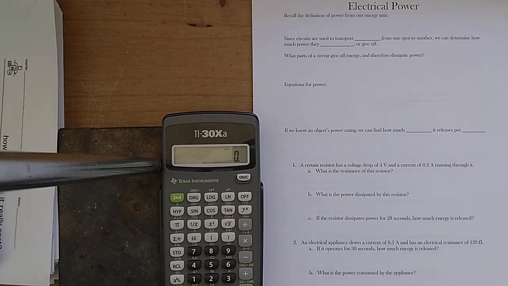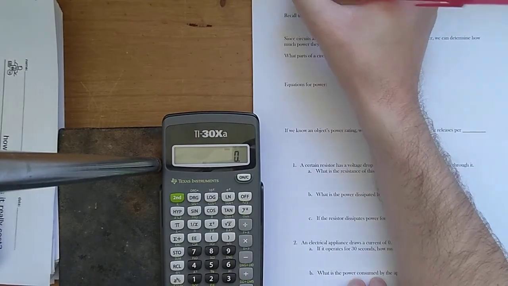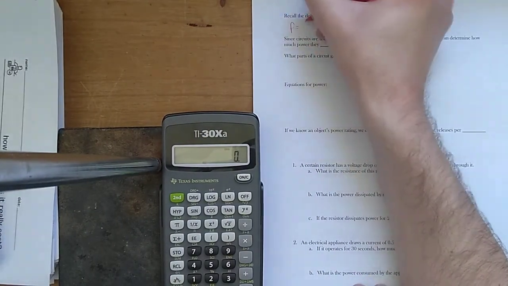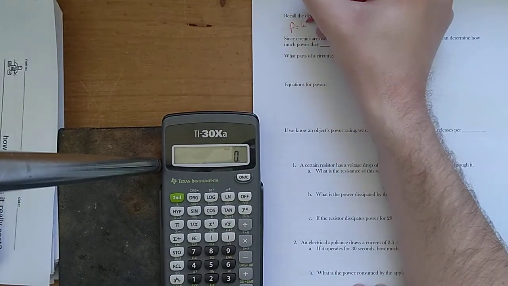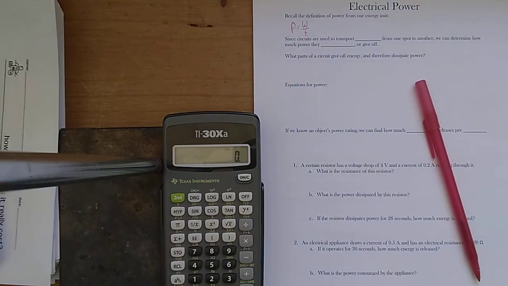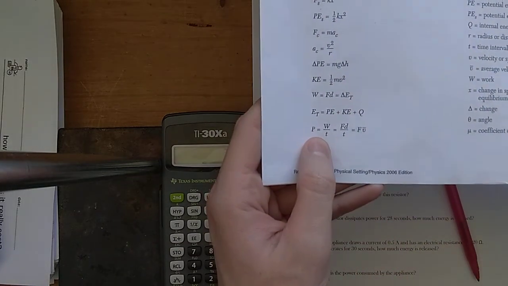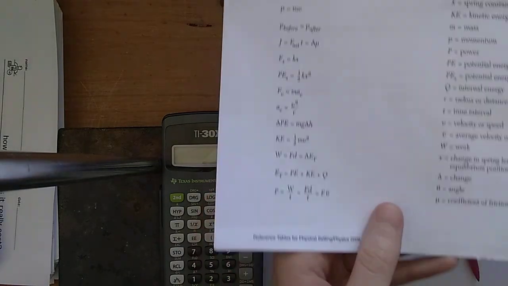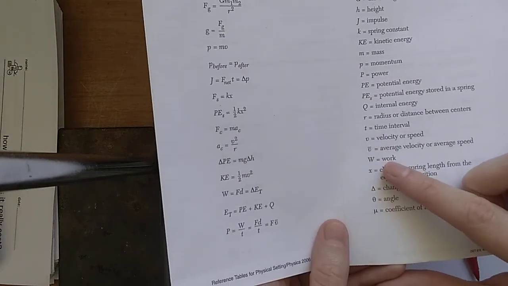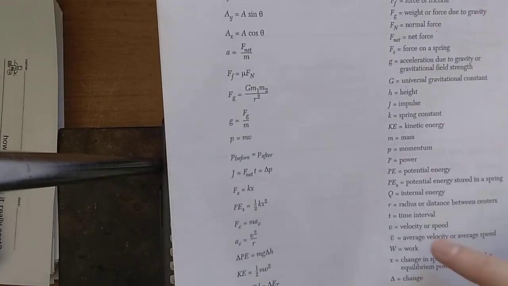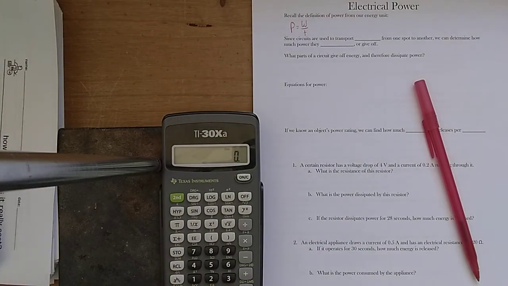It was right at the end of the energy unit that we talked about this. We said that the equation definition of power was capital P equals capital W over t. In other words, power equals work divided by time, P being the power, W being work. Remember, work is just change in energy, and little t, of course, being time.